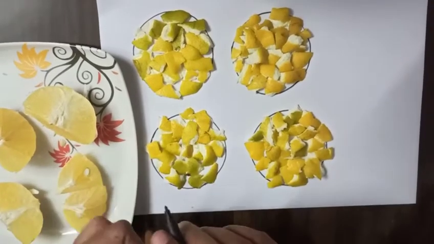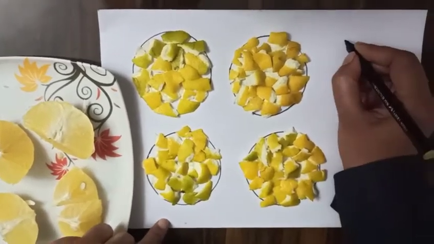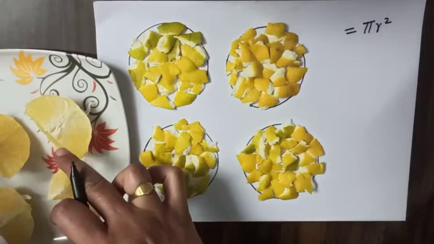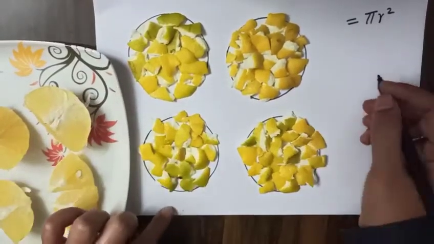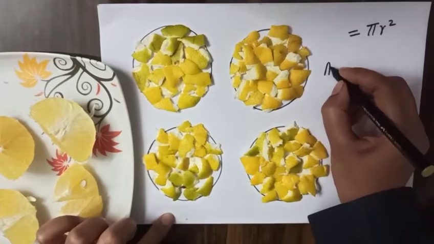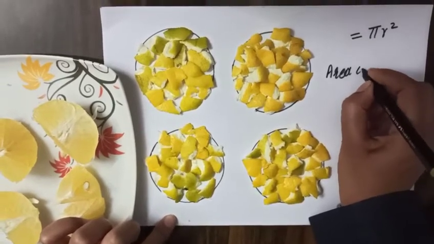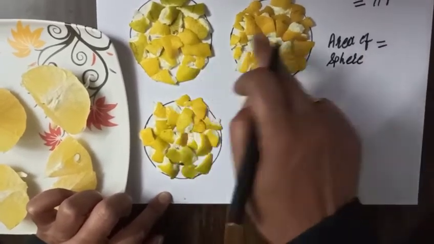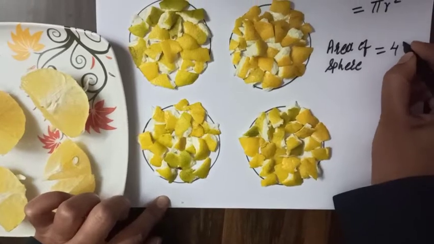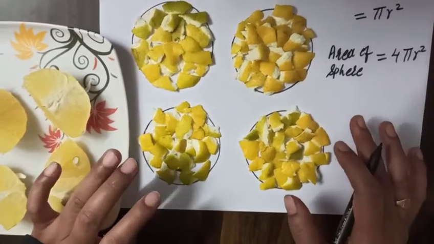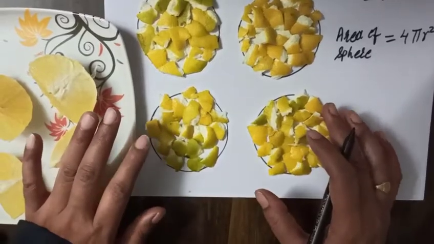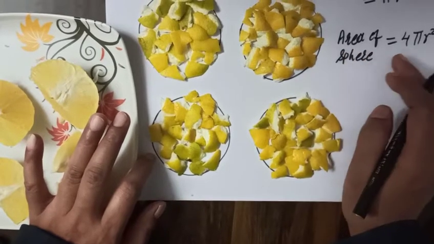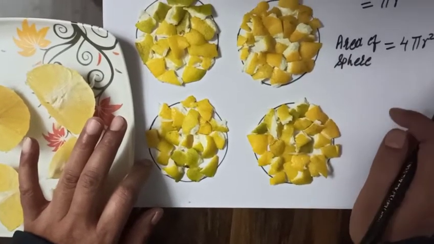That's why we can say that the area of one circle we know is pi r square, and with that whole peel we got the 4 circles. That's why we can say that the area of sphere is equal to 4 circles we got, that is 4 pi r square. So through this activity we got the formula for the surface area of sphere. Surface area of sphere is equal to 4 pi r square.